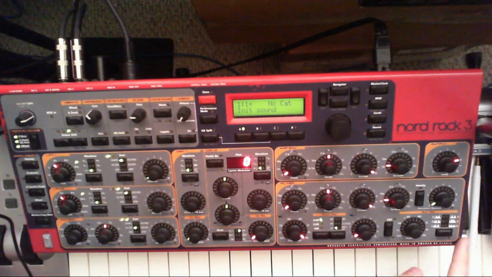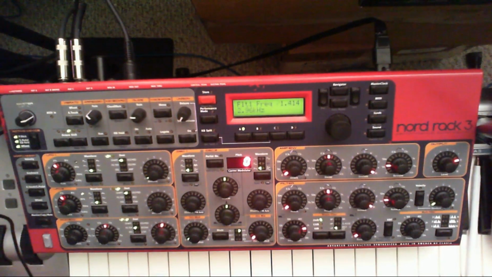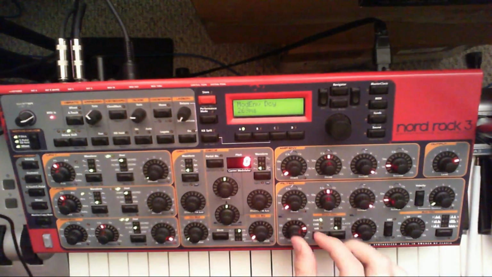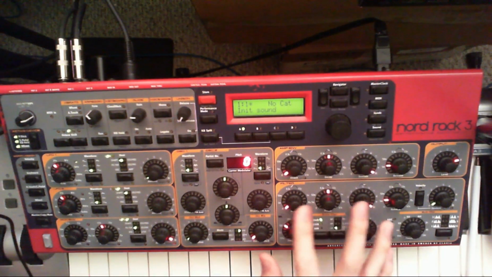I have another point I need to get to with these filters after, but I'm just going to set the amount. And what does it sound like? You see that light? It's triggering. So you can have basically another envelope, a very simple envelope, apart from these guys.